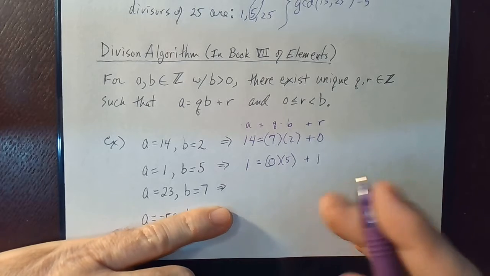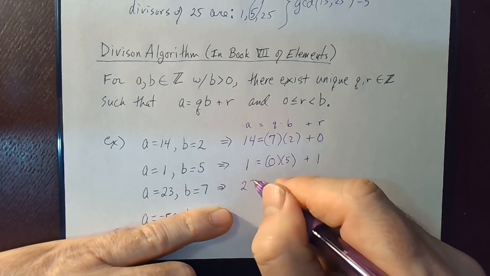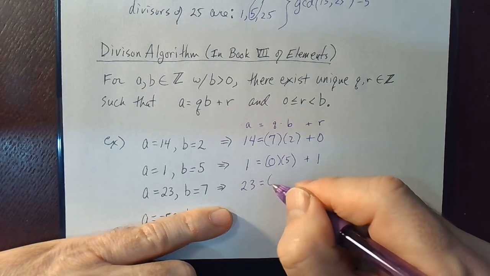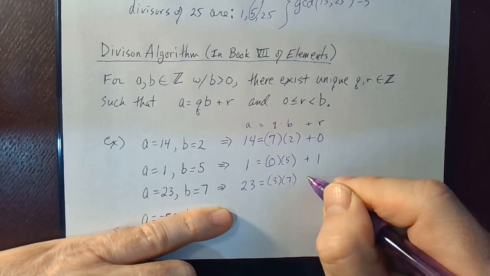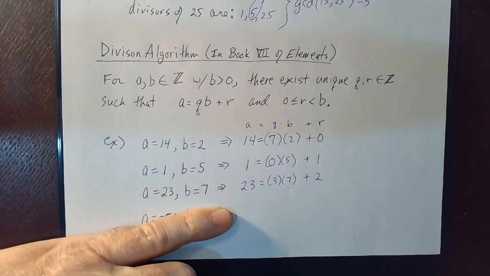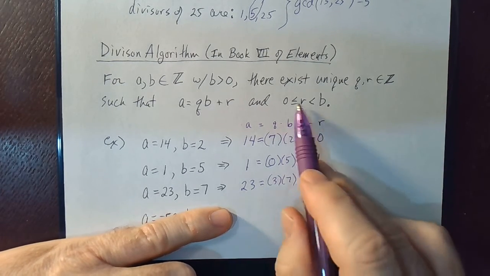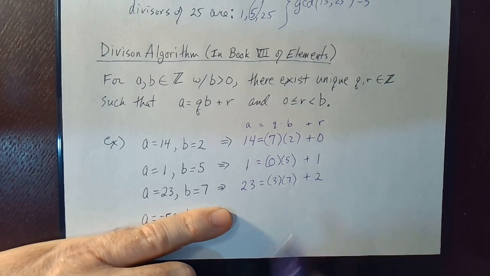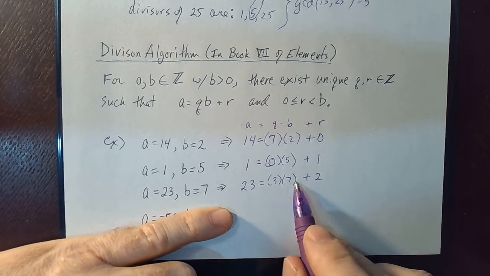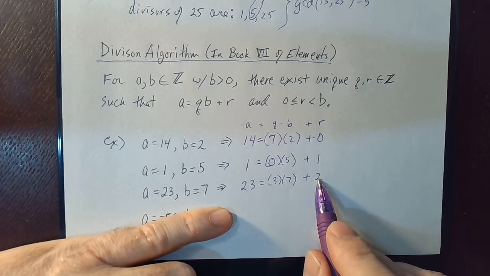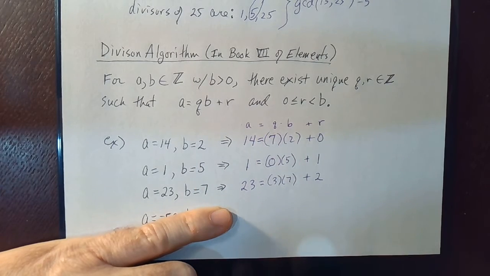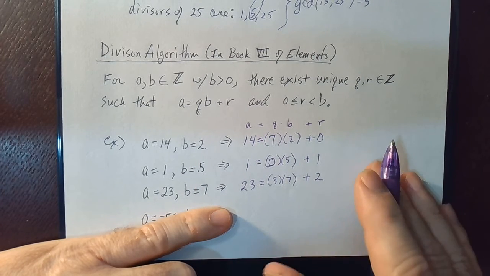How about 23 and 7? So 23 is equal to, what's that, 3 times 7? That'd be 21 plus a remainder of 2. And in all these cases, remember that r is always less than b. 0 is less than 2, 1 is less than 5, 2 is less than 7. If 2 were not less than 7, if it were 8, that wouldn't be the correct remainder. We'd be able to increment this quotient by another one. So this is being very specific, this division algorithm.